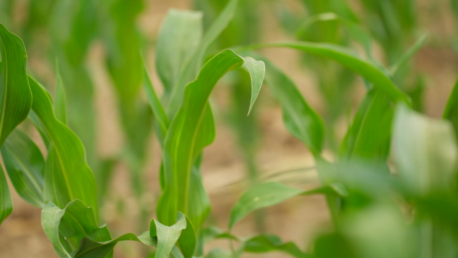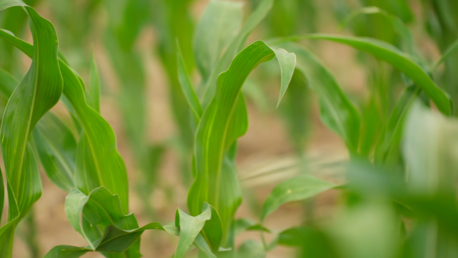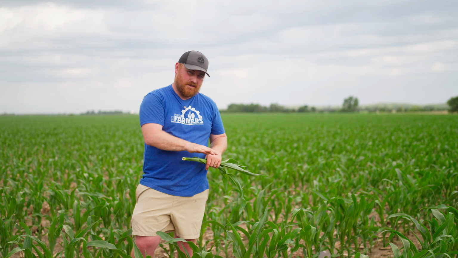Now, also with foliar feeding, there's conditions and there's timings that I personally like to look at. So like today, before the clouds came in, it was 100-some degrees out. I mean, the humidity was high, but it was way too hot. This plant, stomata are already shut down.